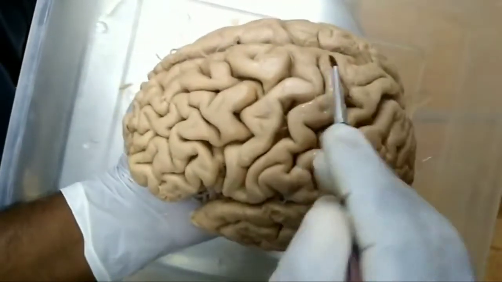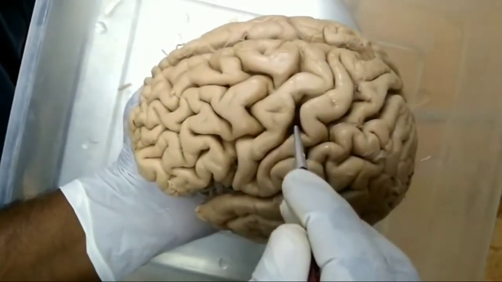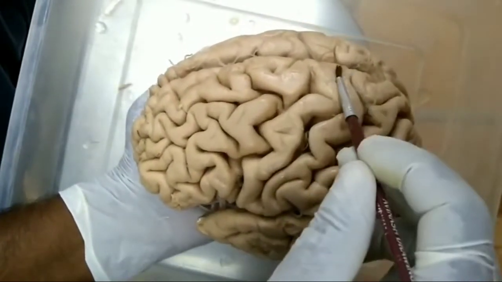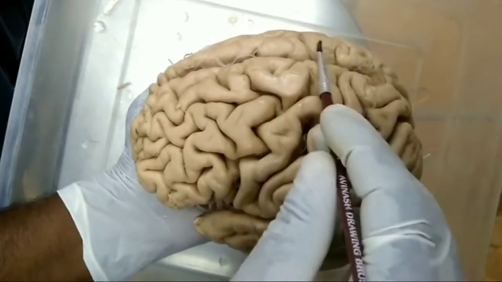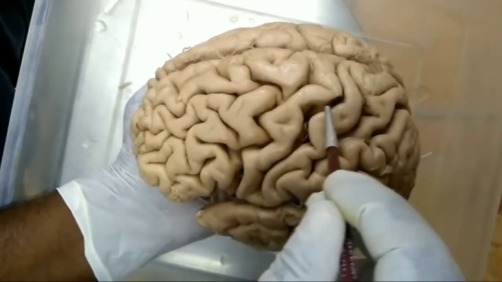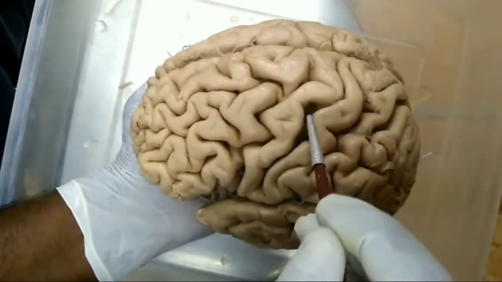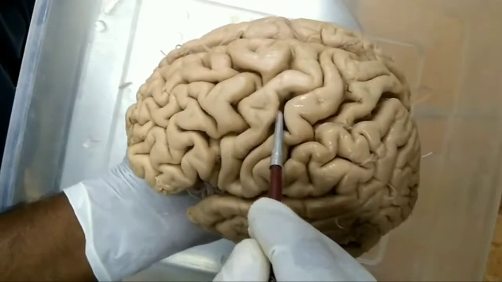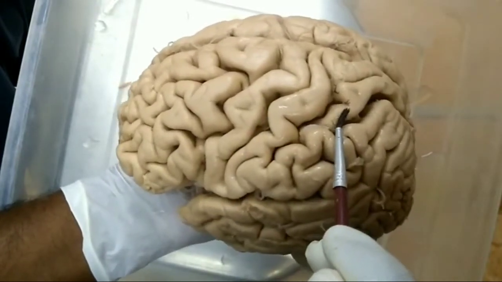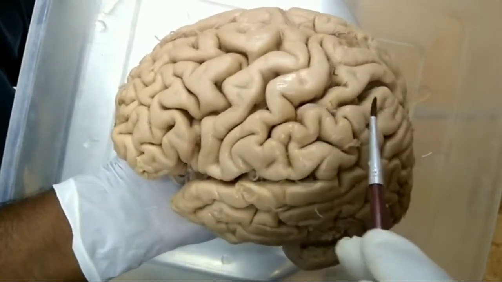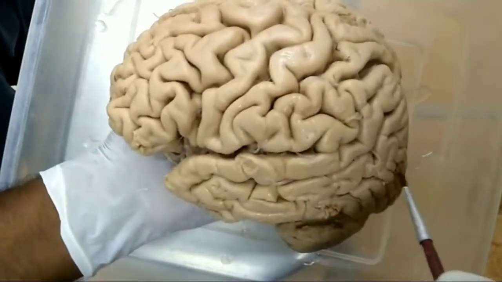Now we are going to see the central sulcus again. This is the central sulcus. The area in front of the central sulcus is the frontal lobe. The area behind the central sulcus but above the lateral sulcus forms the parietal lobe.